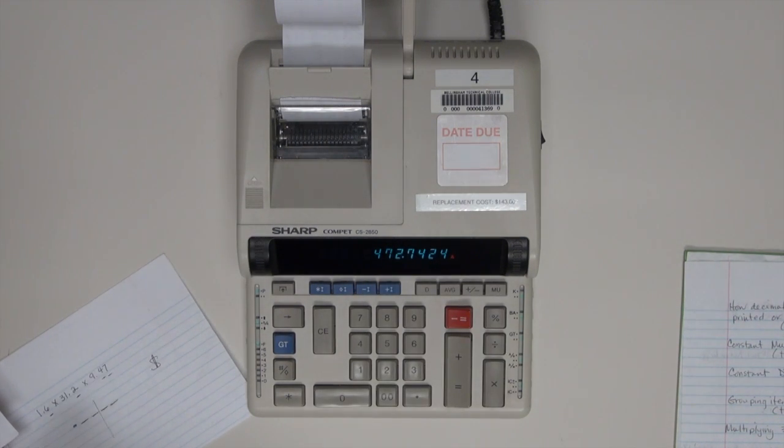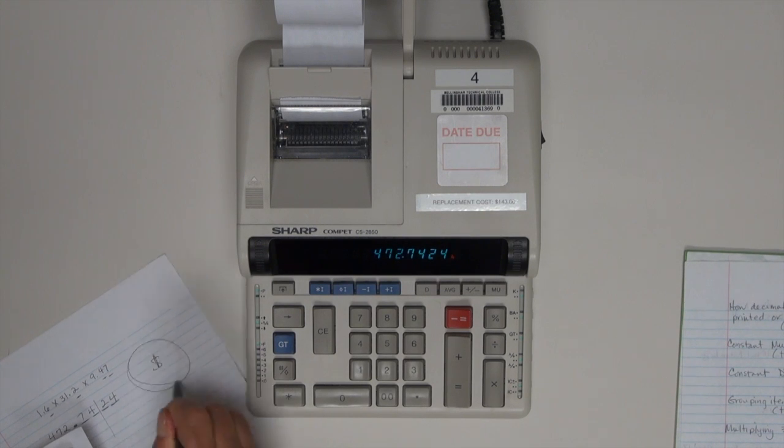So the answer to this problem would then be 472.7424. Again, remember, if there's a dollar sign in the problem, that means only 2 decimals. Otherwise, you may need to count the decimals in the problem to figure out the number of required decimals for your answer.